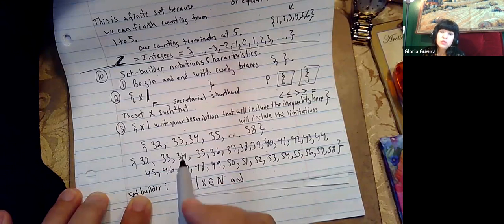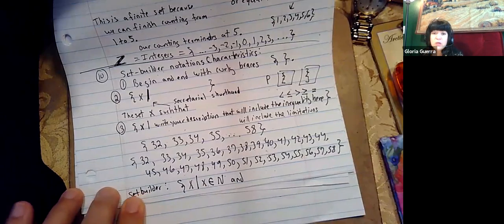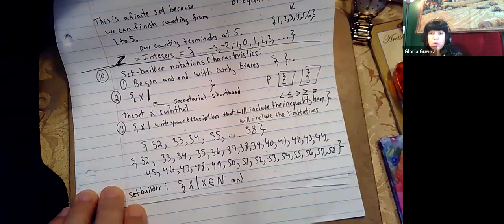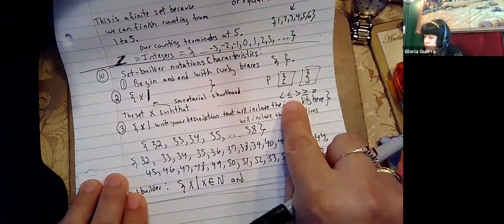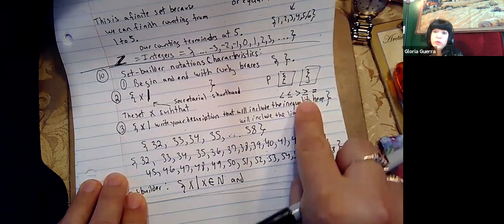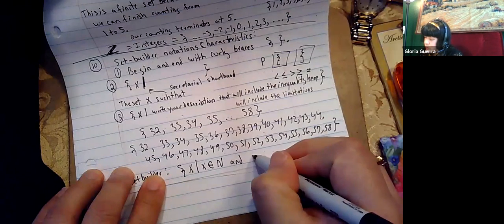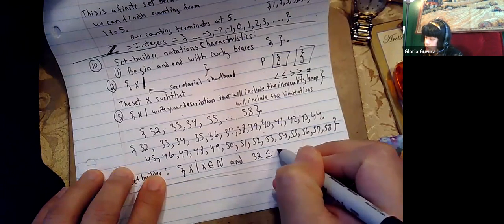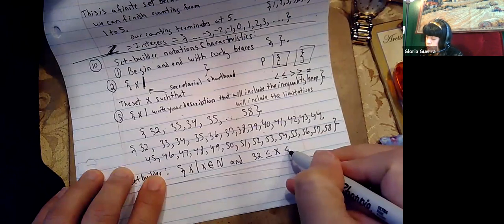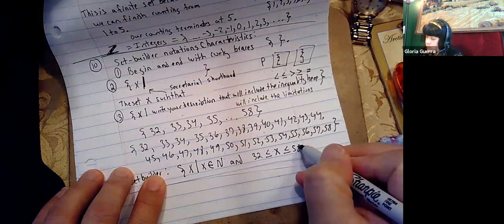I know between 32 to 58 there are fractions and decimals in between, but we've already restricted it just to the natural numbers between 32 and 58 and including it. So that's why you want to use the underscore, the little bar, to include that endpoint. So we want to say something like this, 32 all the way to 58.